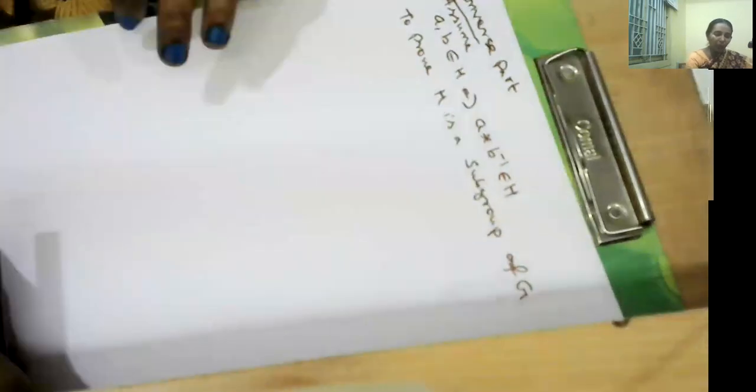H is a subgroup of G. So how are we going to prove this? We know that H is a subgroup of G. The definition of subgroup says you have to check three axioms: closure, identity, and inverse. First we are checking the identity element of this subgroup H.